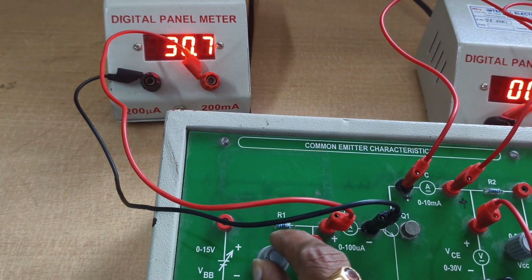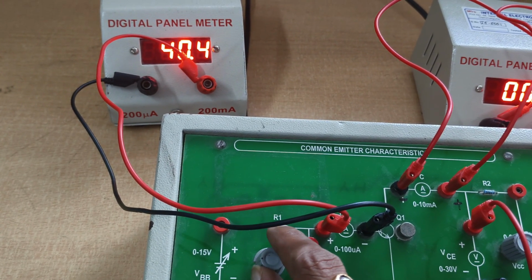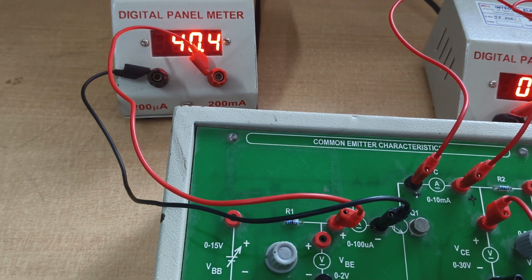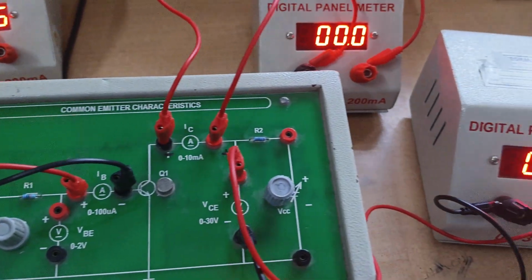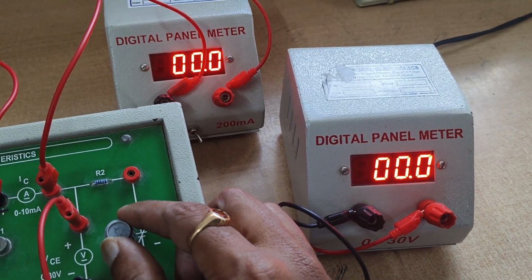Now by varying the input current to 40 microamperes, again vary the output voltage and note down the corresponding output current values IC.